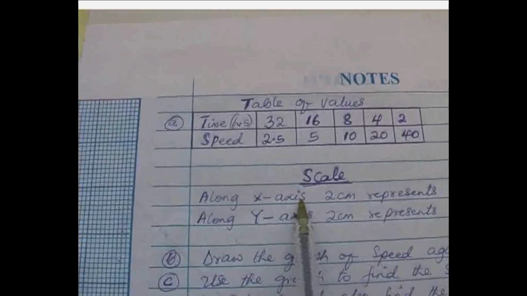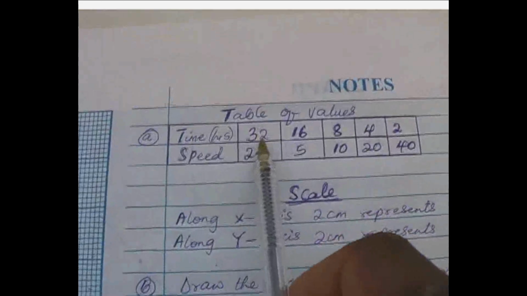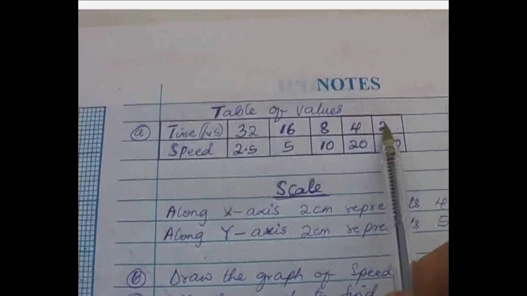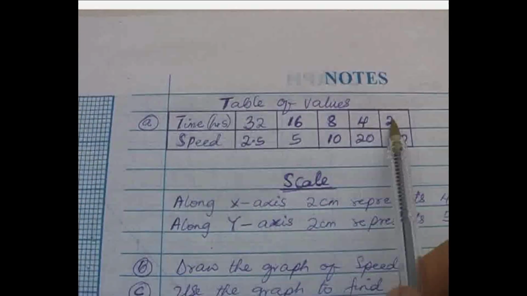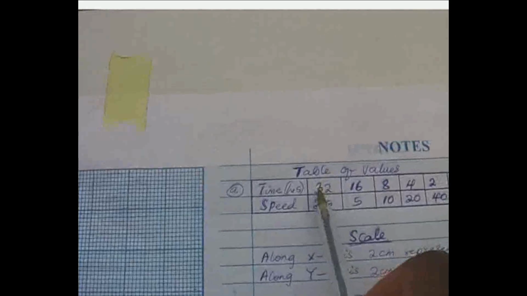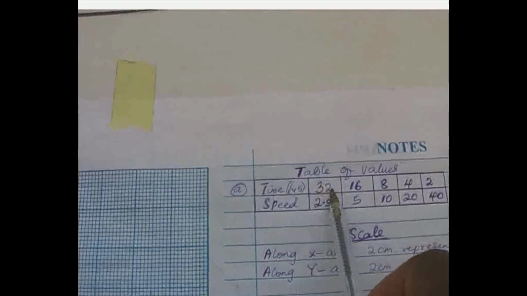Now you look into your table of values and find the highest and the lowest number you have, so as to know how to place it on your graph paper, so that all the values in the table are contained in the graph. This is our horizontal axis, which is the x-axis. The highest number we have in the table of values is 32. Now that we chose that 2 cm represents 4 units, let's count.